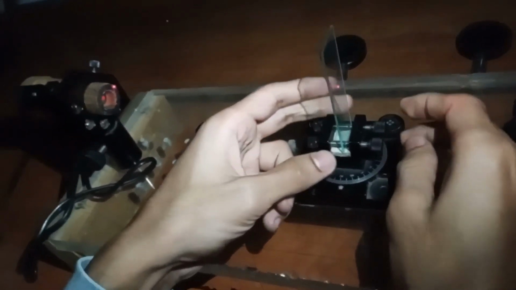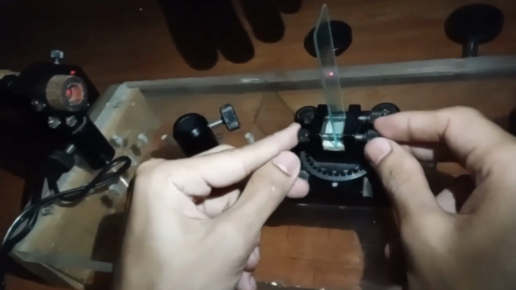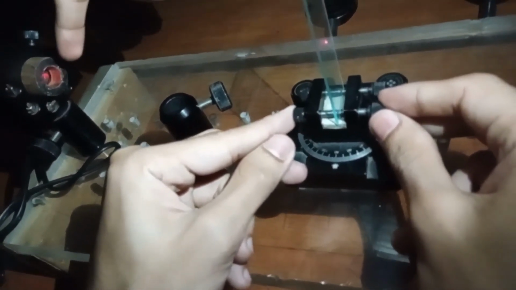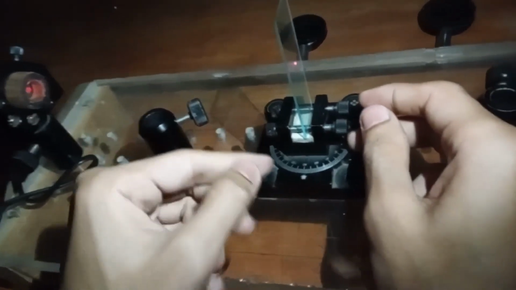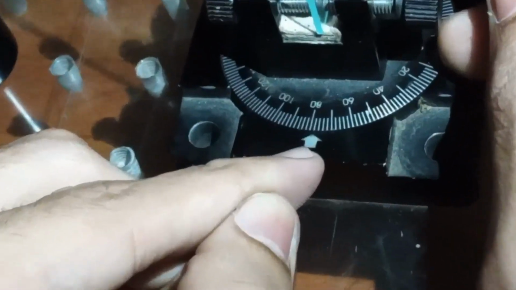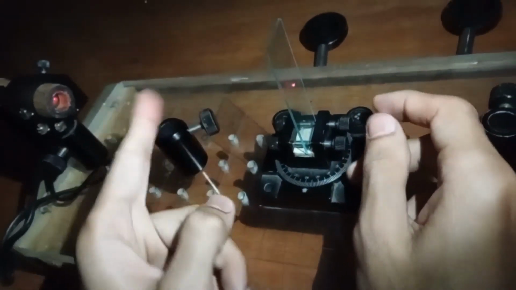Try to mount the glass slide in such a way that the reflection of the laser light falls on the laser light mount. Yes, like this. Or you can measure the angle here, 81 degree. Make sure that it's 80 or 81 degree. You can match this angle again and again, so that it will be in the same direction.